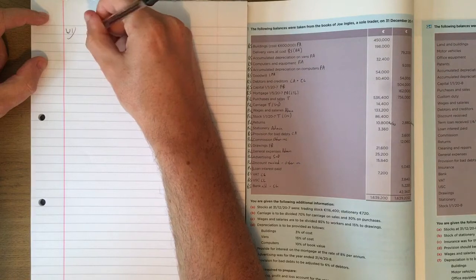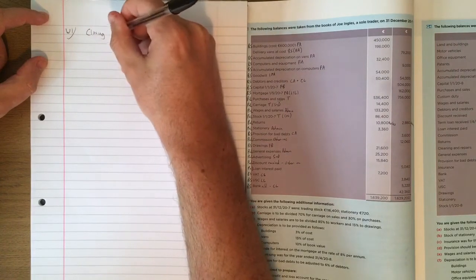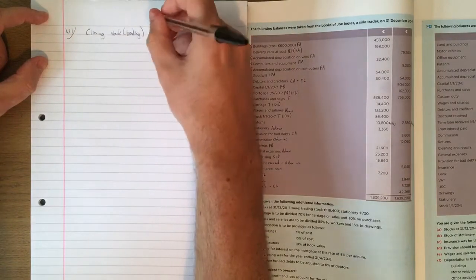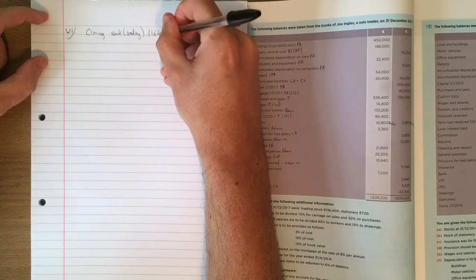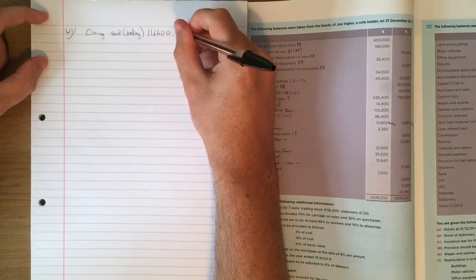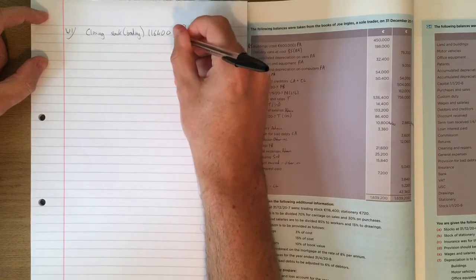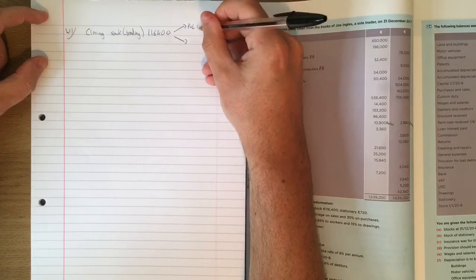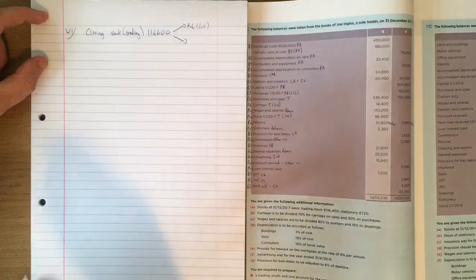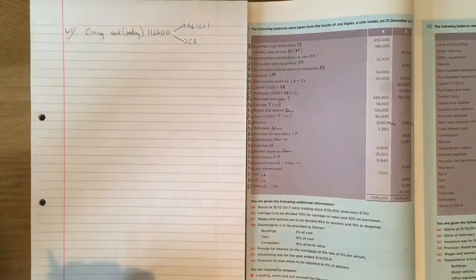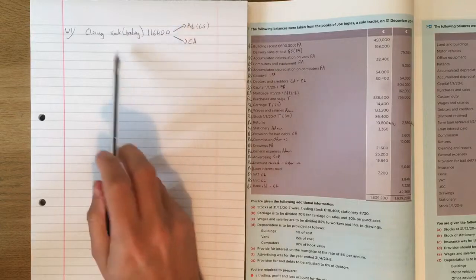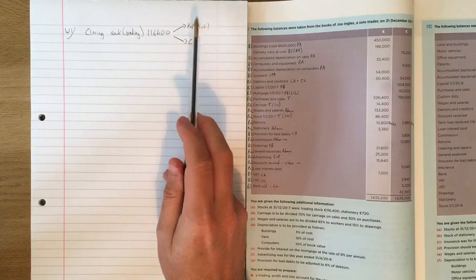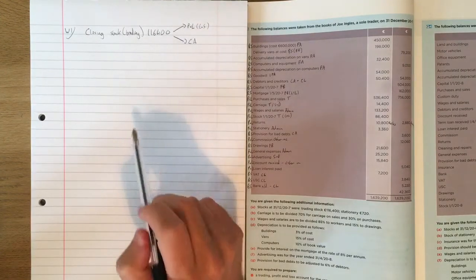So closing stock, the trading stock of 116400. It's going to go in two places. So it's going to go on the profit and loss account, and it's going to go in the cost of sales up in the trading account, and it's also going to be a current asset. Okay, so that's always the adjustments you make for closing stock. So it goes in two places: profit and loss in the cost of sales up in the trading account, and it will always also be a current asset.